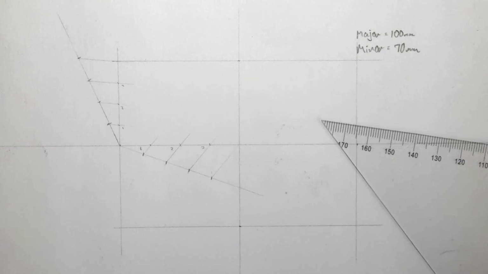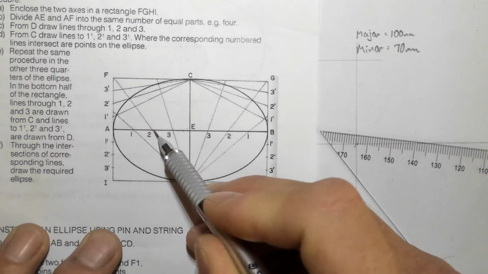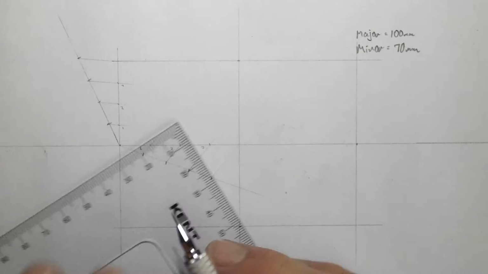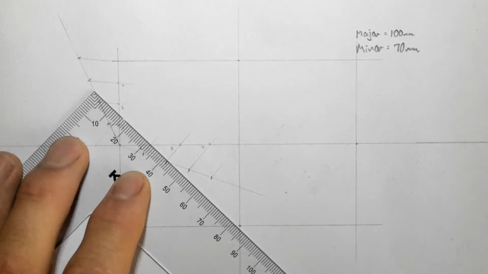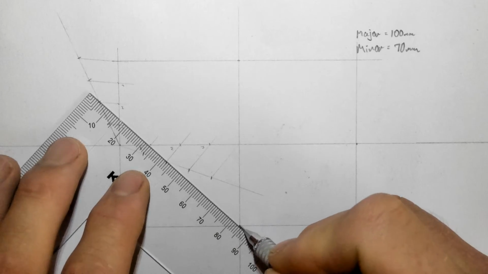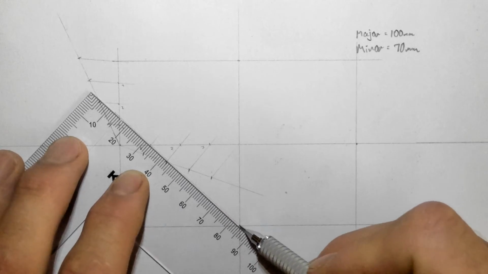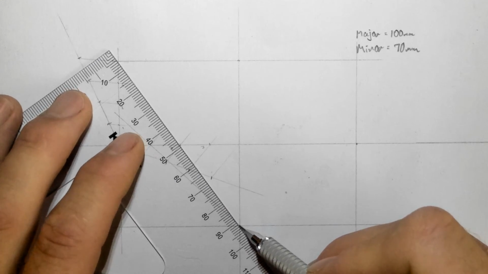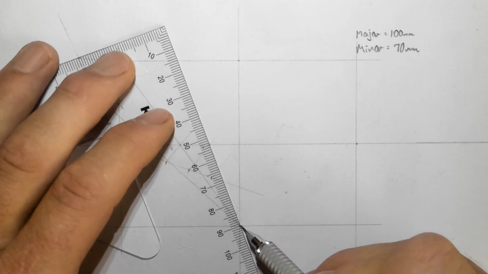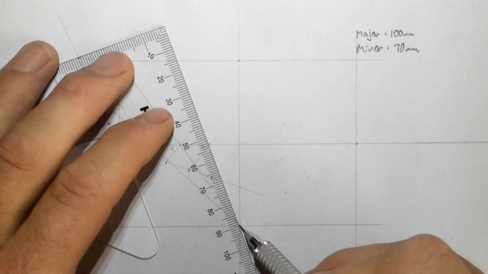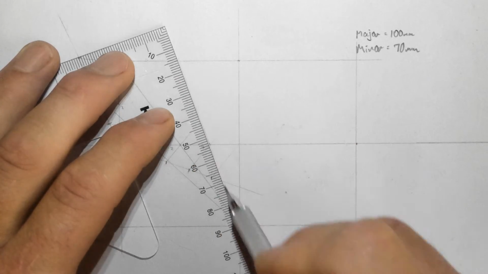Okay, so looking back, we've got in these points. Now we need to take our lines back up through. So we go from down the bottom here, up through 1 from the bottom, through 2 from the bottom, through 3.